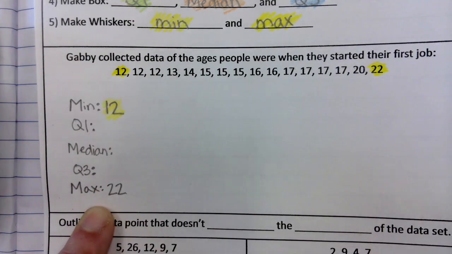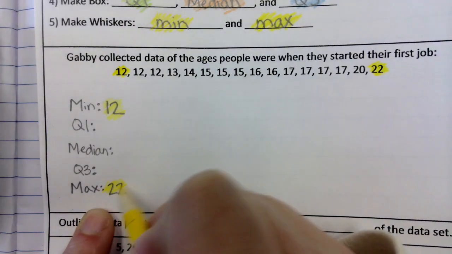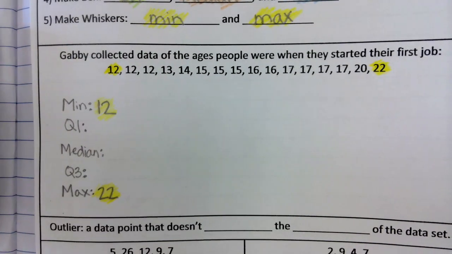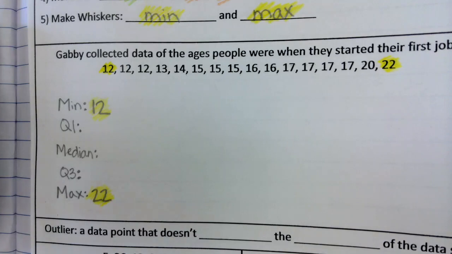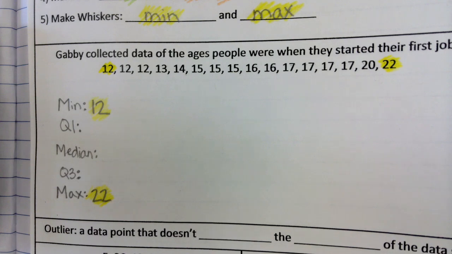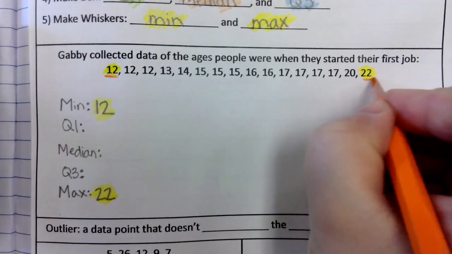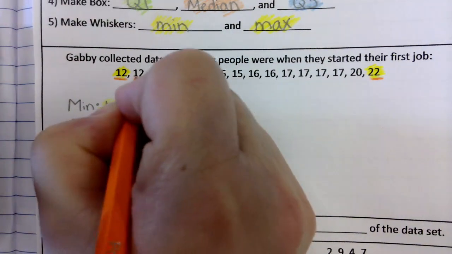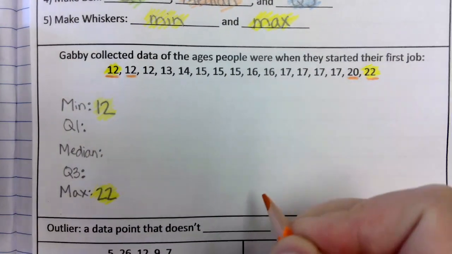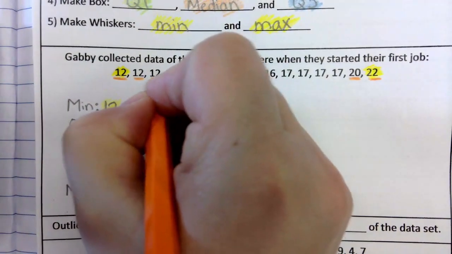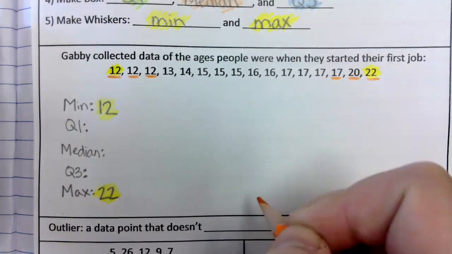So 12 goes with 22. This 12 goes with 20. 12 goes with 17. 13 goes with 16. 14 goes with 17. 15 goes with 17. If you're not sure, remember you can always count on each side. Make sure you have the same amount of dashes. 1, 2, 3, 4, 5, 6. 1, 2, 3, 4, 5, 6.